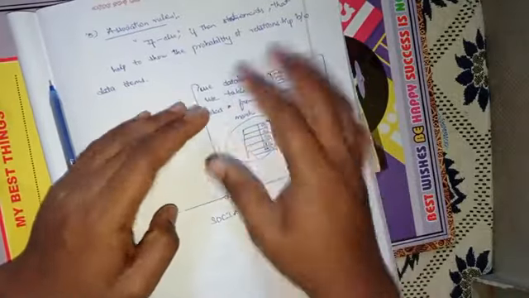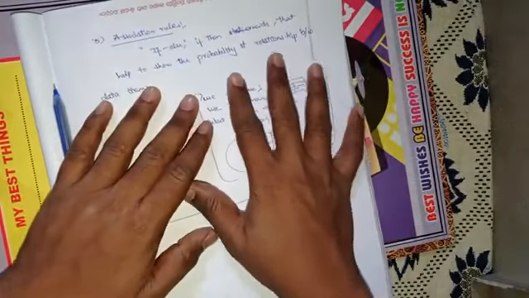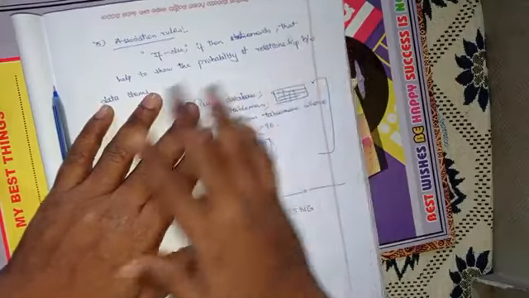Now we have to take mid 3. So let's hope that what I discussed so far will come in the mid paper. So we can get full marks and we will be rocking. So that's all about social networking.